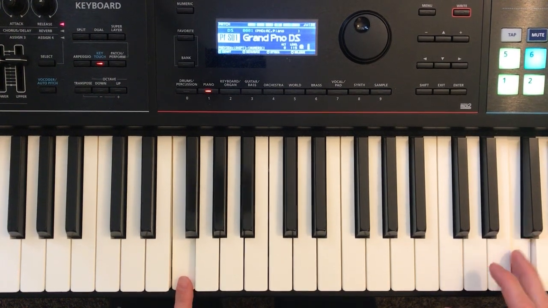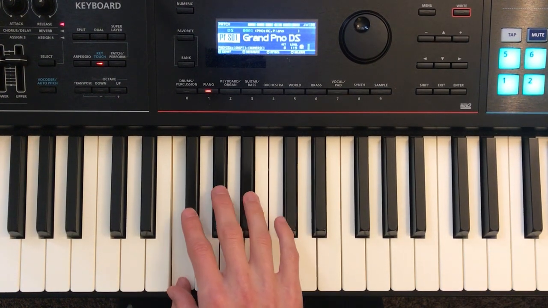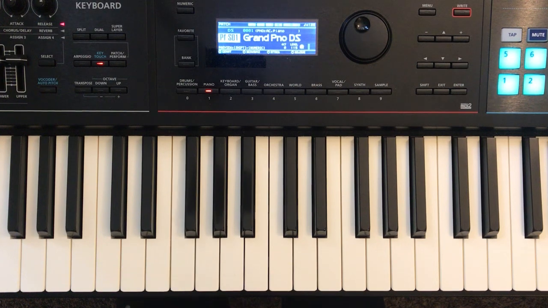There's F again. So we can find F by saying it comes before the three black keys, or we know this is E, and F is one note after. So there's F. Good. Let's continue.